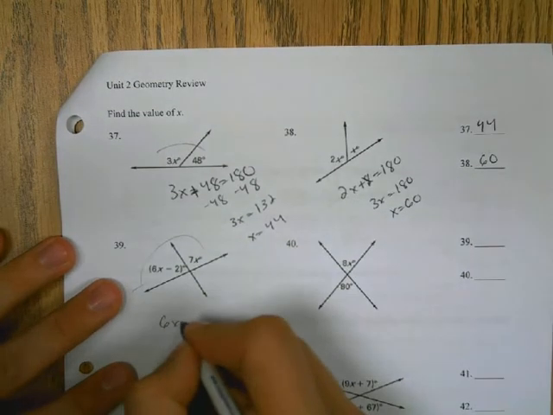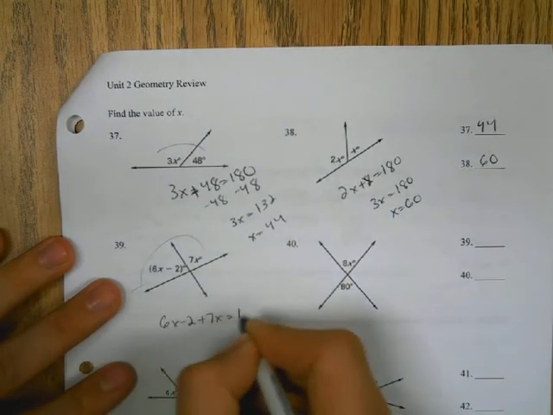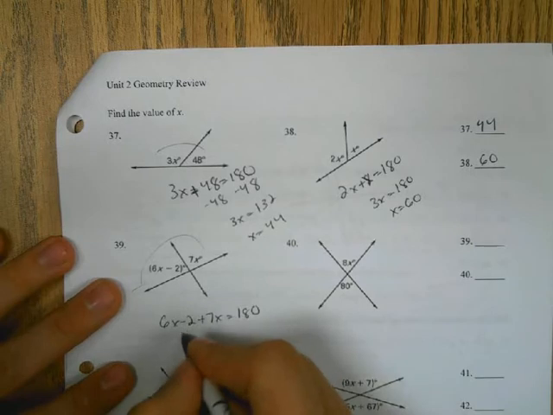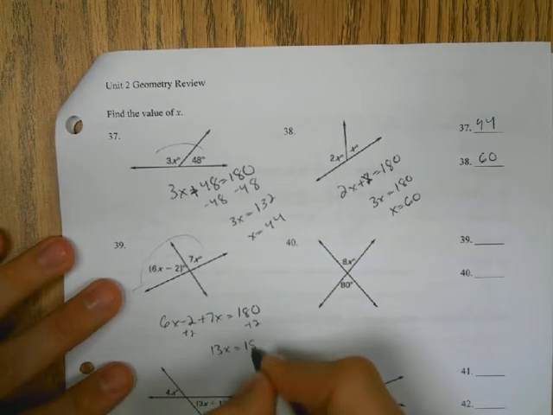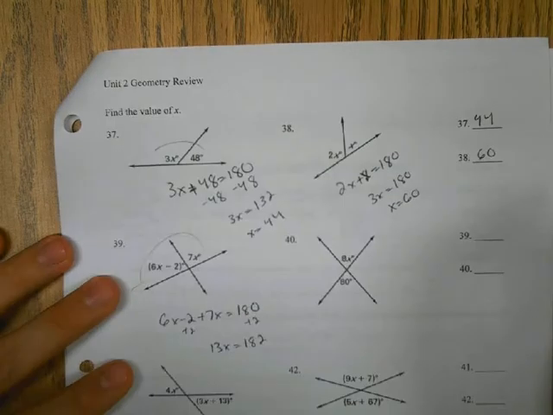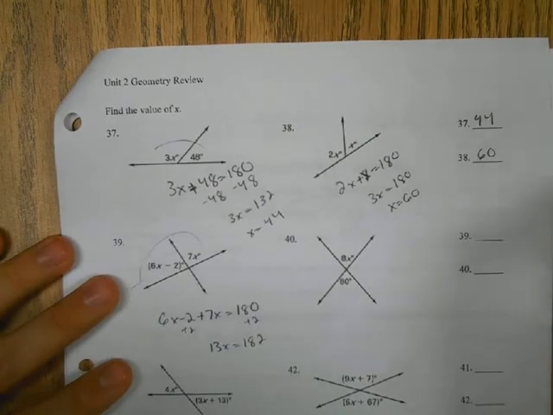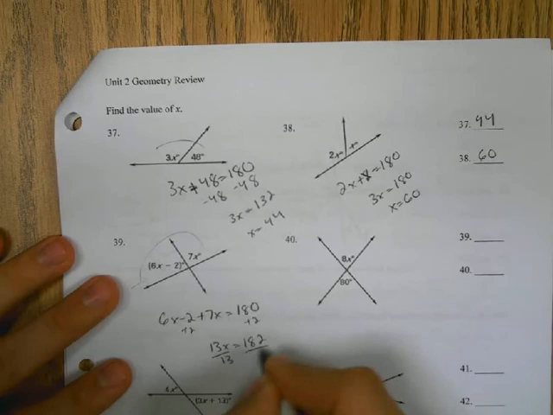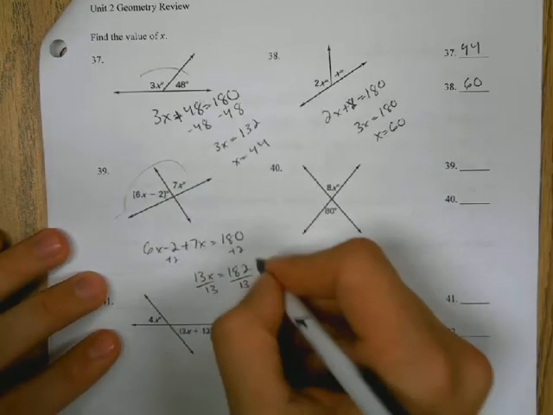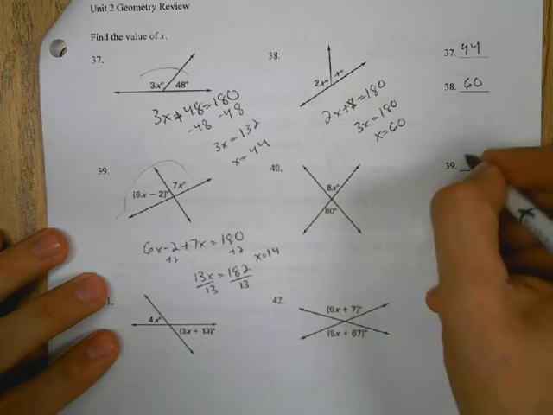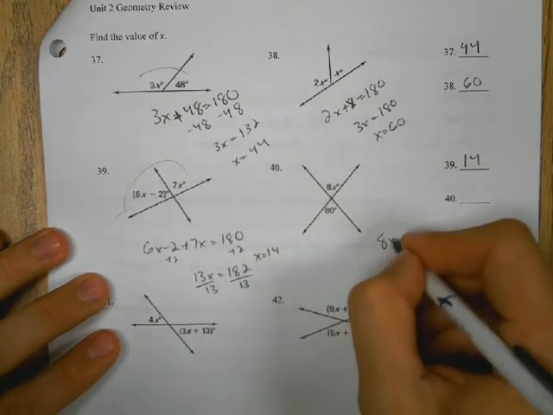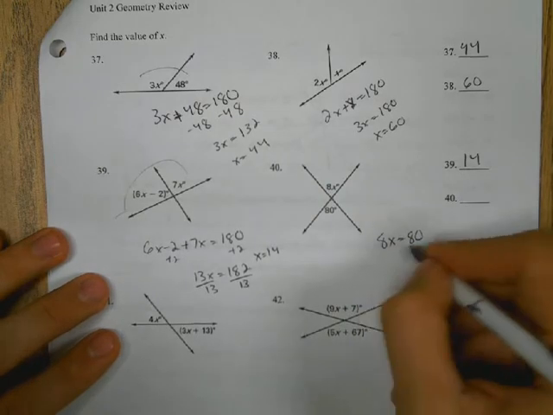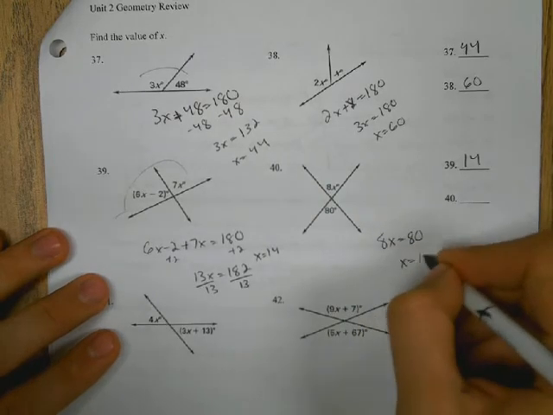So I've got 6x minus 2 plus 7x. This is equal to 180. Add the 2 to both sides, and I'll get 13x is equal to 182. Divide that off. Yeah, that's going to be 14. So x is equal to 14 on that one. This one, vertical angles. 8x is equal to 80. Divide the 8 off. X is equal to 10.